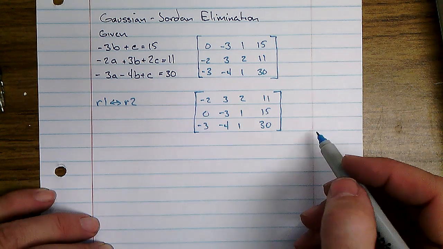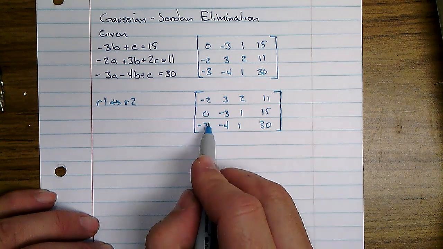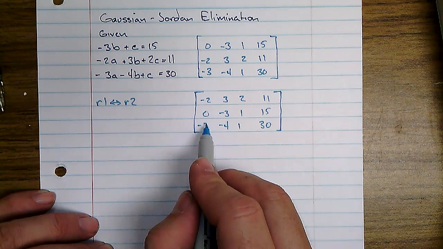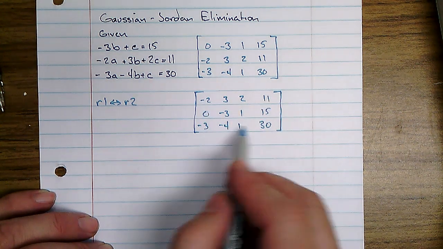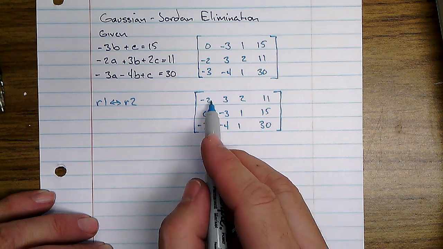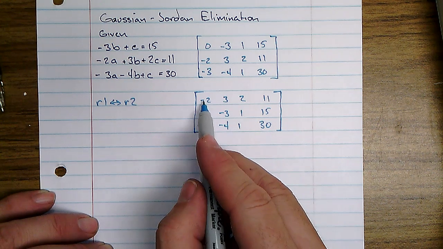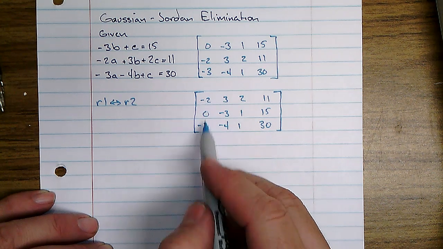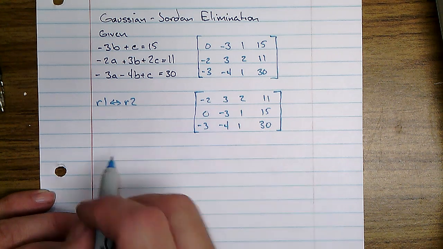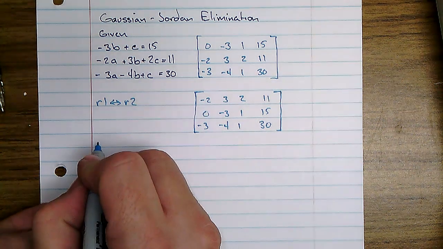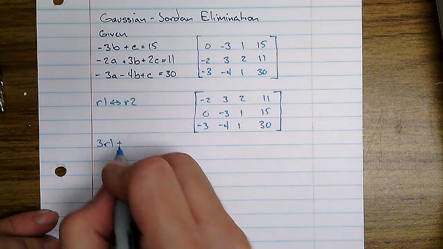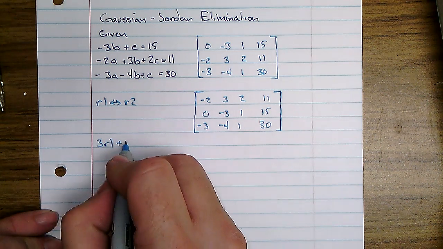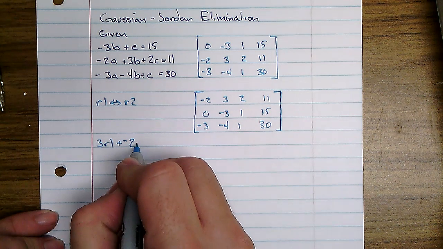Now, for my next step, I need to get a 0 in this first position of my third row. So I'm going to take my first row and add it to my third row. But because they're different coefficients and they're the same sign, I need to multiply both of them by something. So I'm going to multiply row 1 by +3, then add it to row 3 multiplied by a -2.